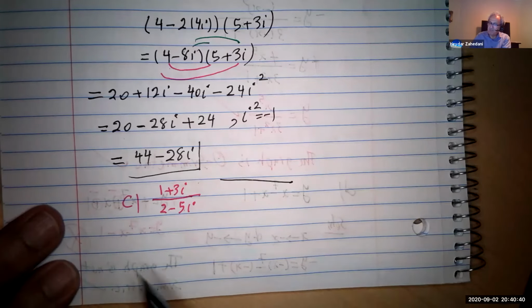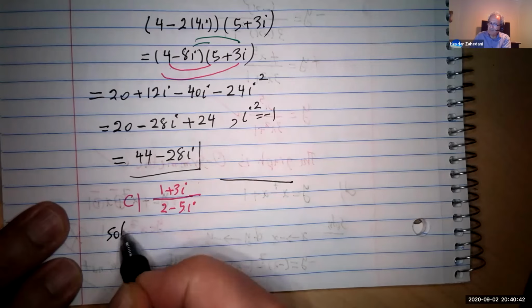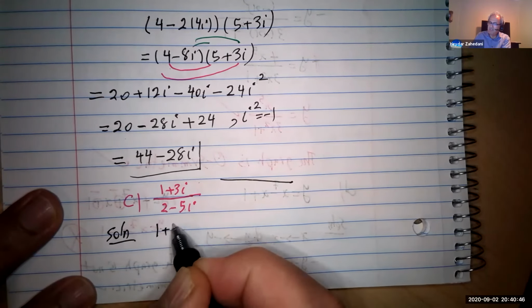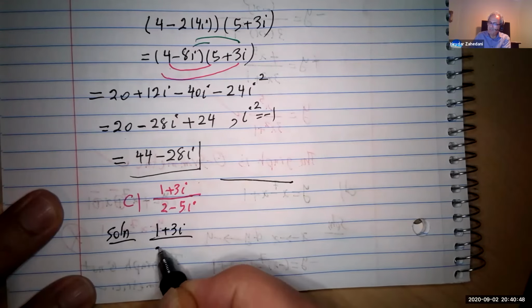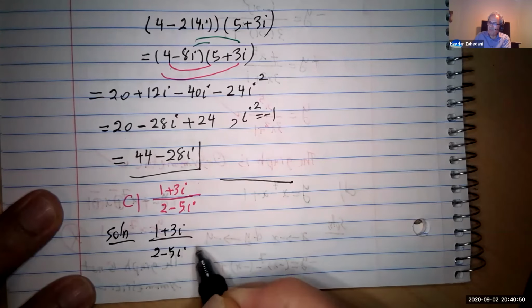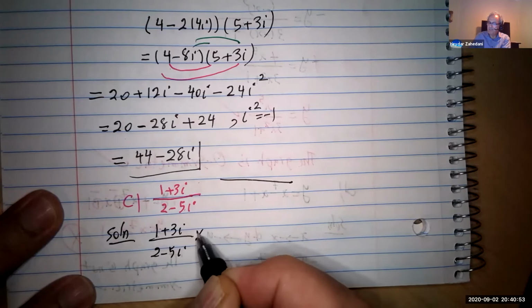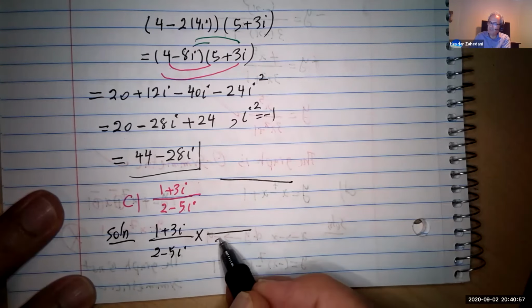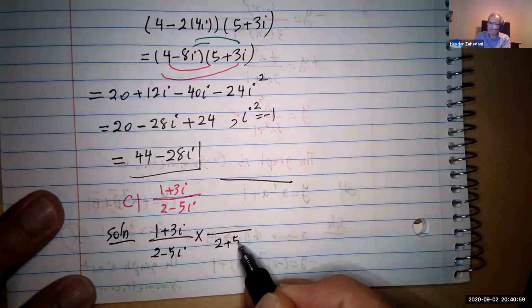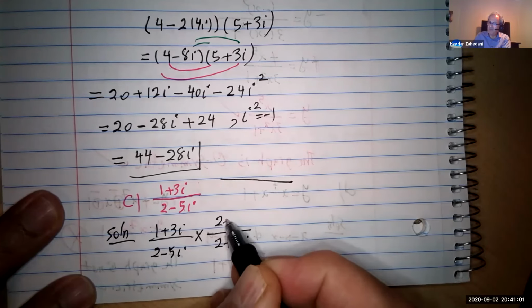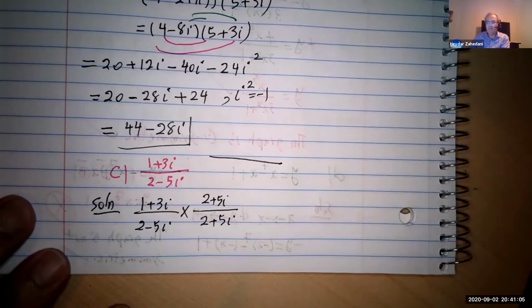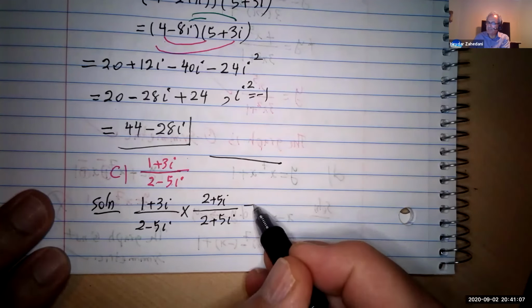So we have to multiply by the conjugate; you have to rewrite it. We start with (1 + 3i) over (2 − 5i). Now multiply the top and the bottom by the conjugate of the denominator. The conjugate would be 2 + 5i, and you do the same on top, 2 + 5i. Now we are going to multiply the top and the bottom.